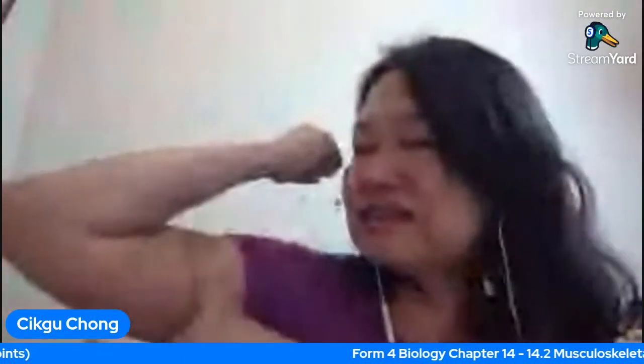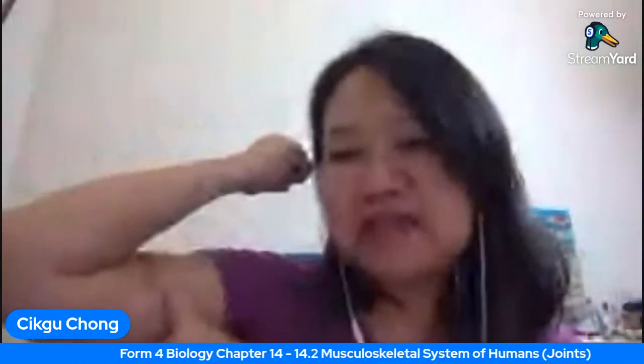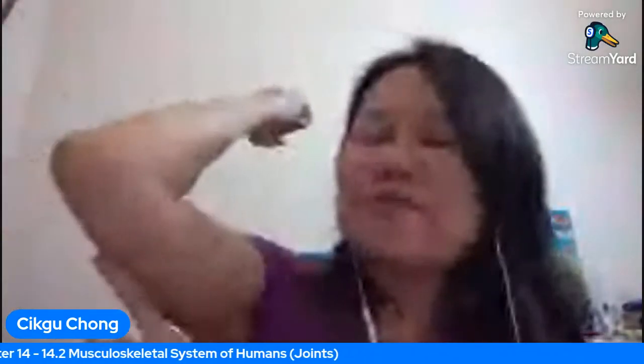So this is your flexor. Your bicep is the flexor. Yes, correct. Usually there's an S at the back: not just bicep, it's biceps. Triceps, yes, correct, with the S there. Your biceps is your flexor. Your triceps is your extensor.